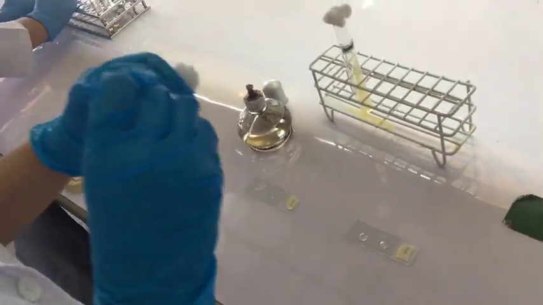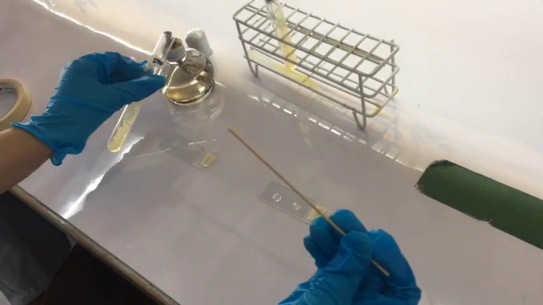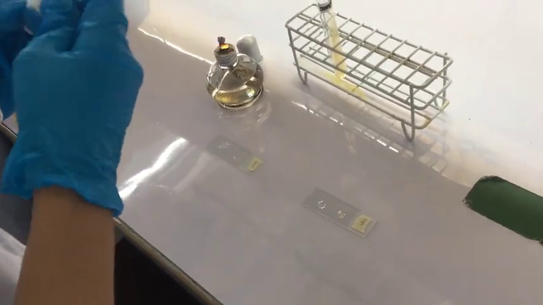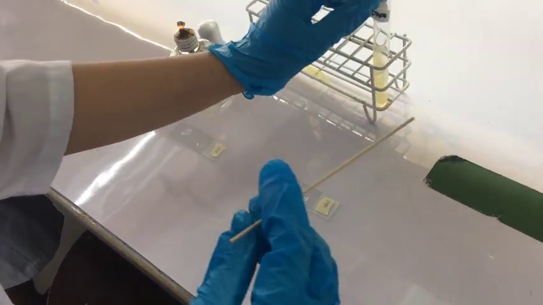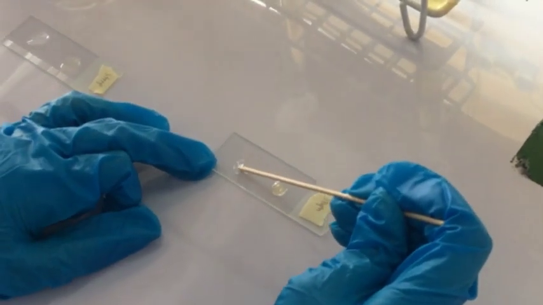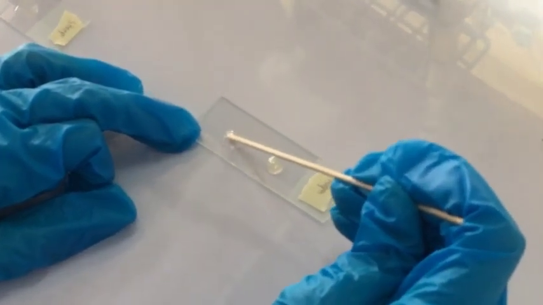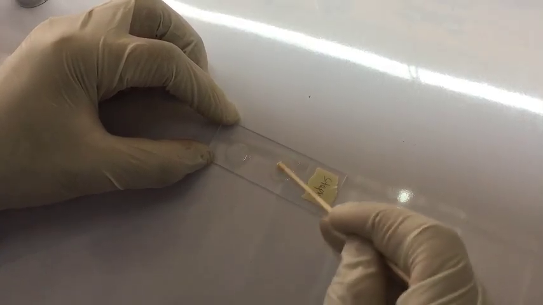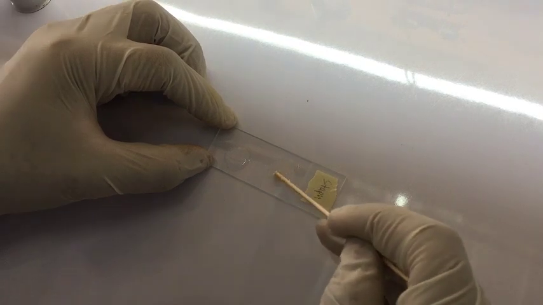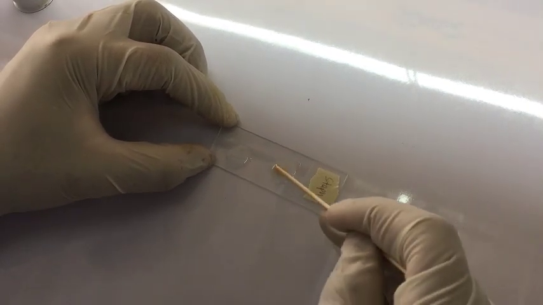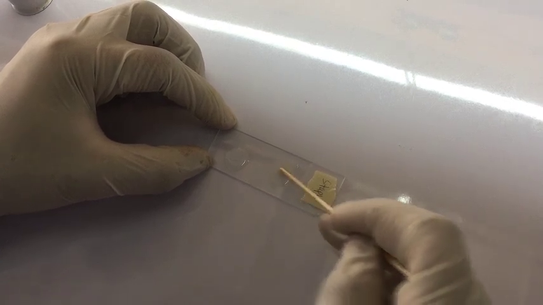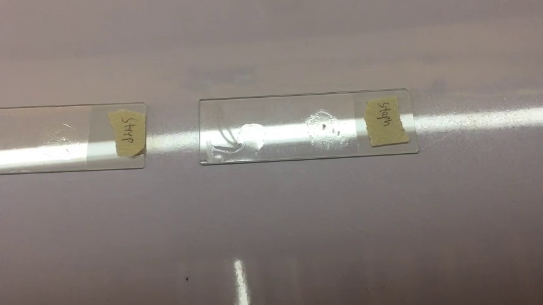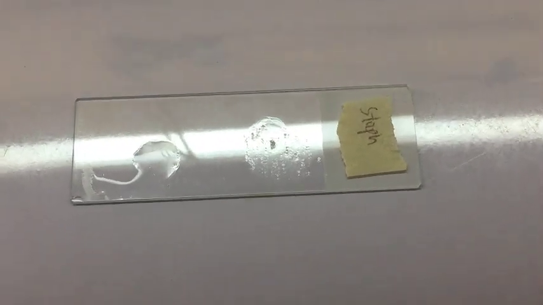Then, repeat the same steps for the organism Staphylococcus, always emulsifying the organism in the saline first, and then emulsify the colony in the rabbit's plasma. Mix well for 5 seconds, then observe for clumping within 10 seconds. Based on the results, clumping is seen in the Staphylococcus organism. Therefore, Staph is positive for coagulase test, while Strep is negative for coagulase test.